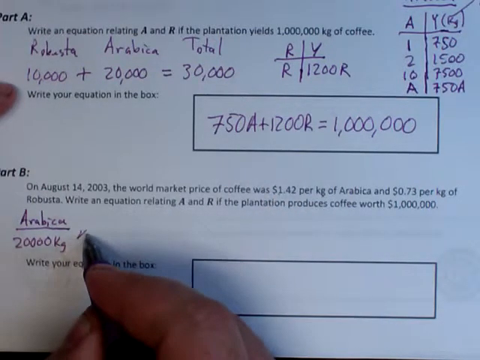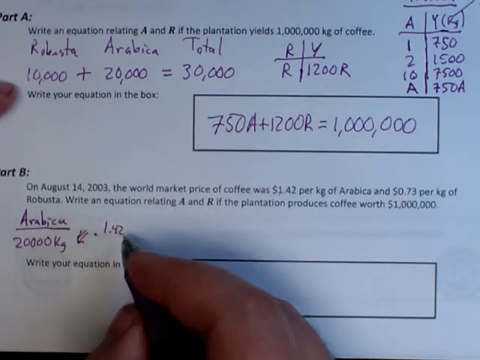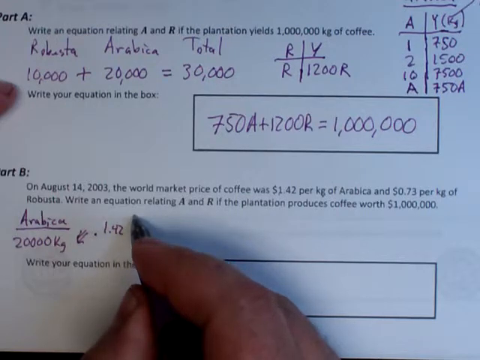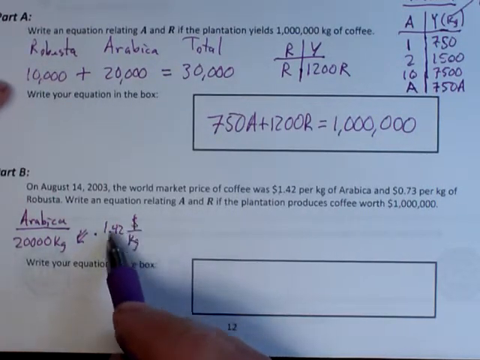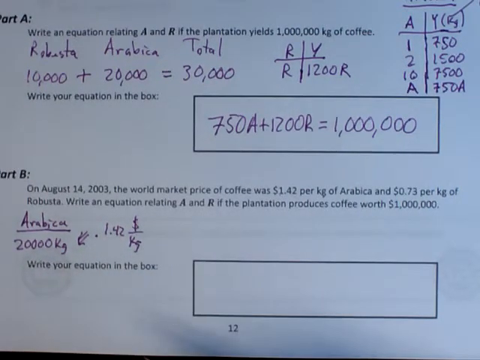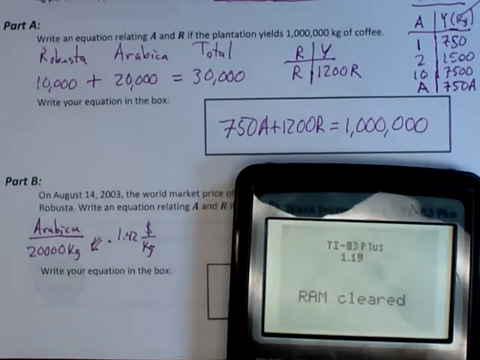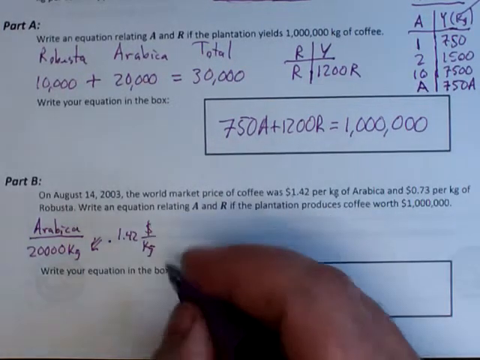So if I multiply this times 1.42 dollars per kilogram, the kilograms are going to cancel out because it's kilograms divided by kilograms. It's going to leave me with dollars. So I'm just going to do that. 20,000 times 1.42 would give me $28,400 worth of coffee.